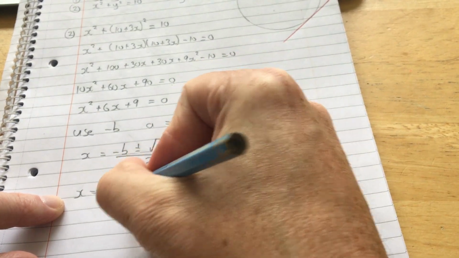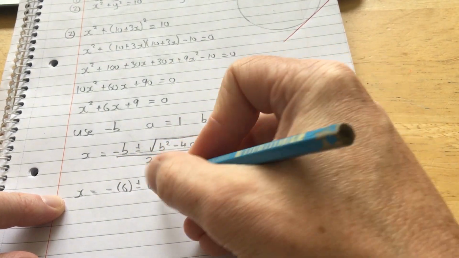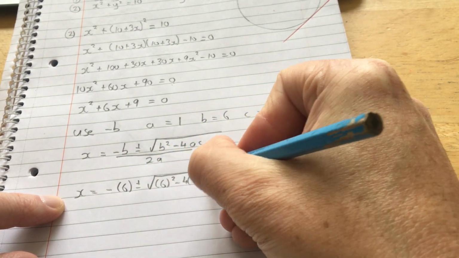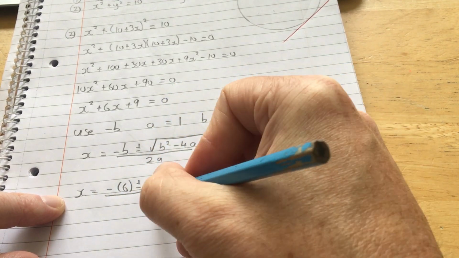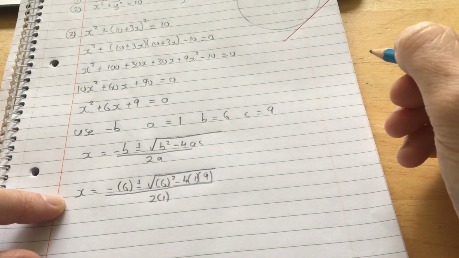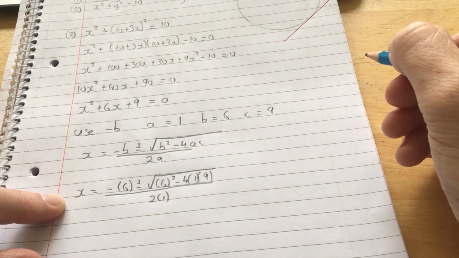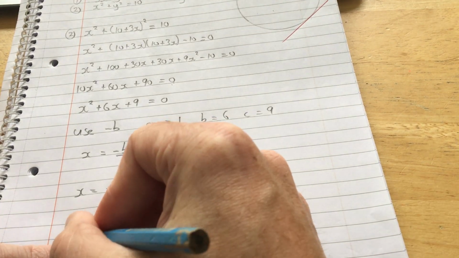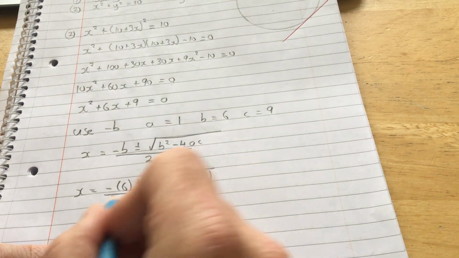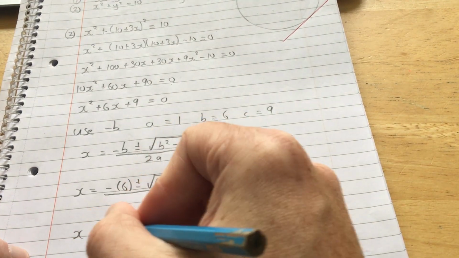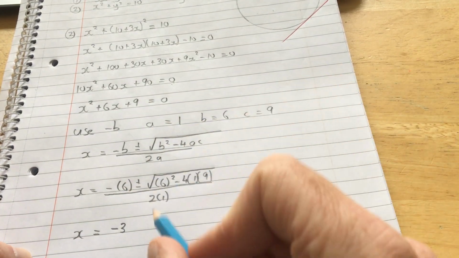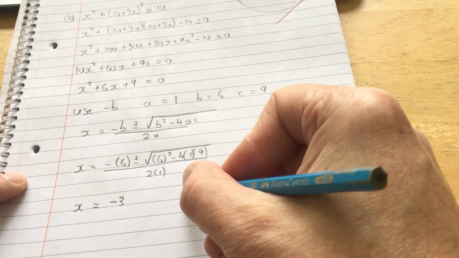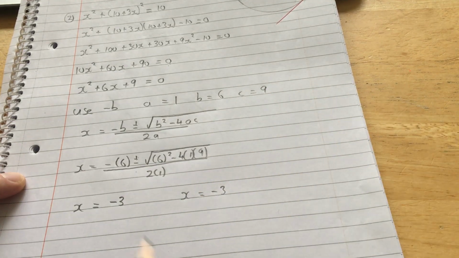B is 6, put brackets around everything you substitute in. So a is 1 and c is 9, and that's all over 2 times 1. Now, you can type this in your calculator. If you type this in your calculator, you will get out minus 3. If you then go back, the way when you're doing the minus b, you change the plus to minus, you'll also get out minus 3. So it's the same answer.